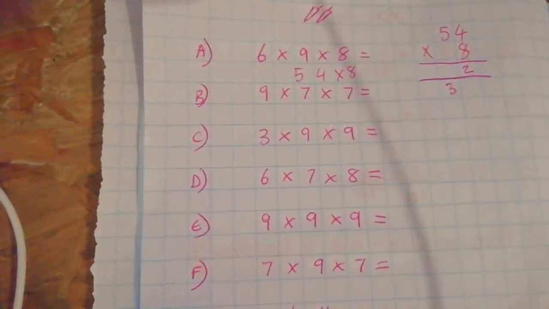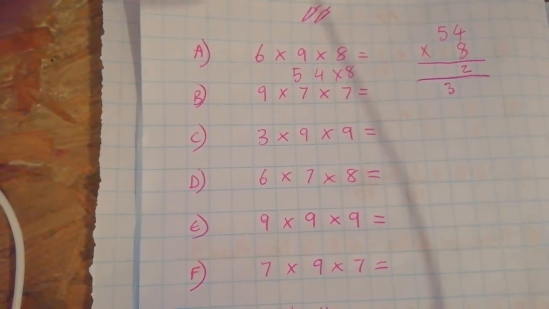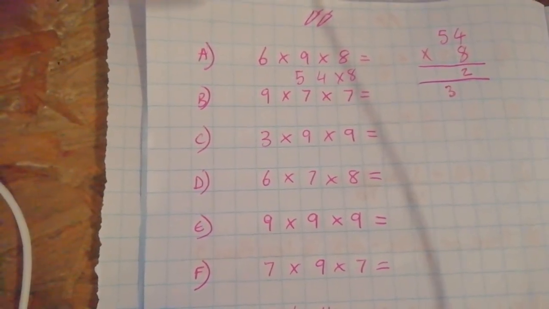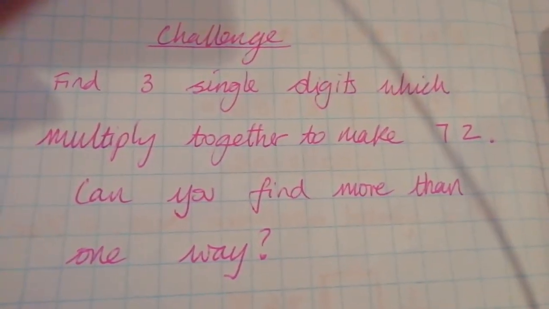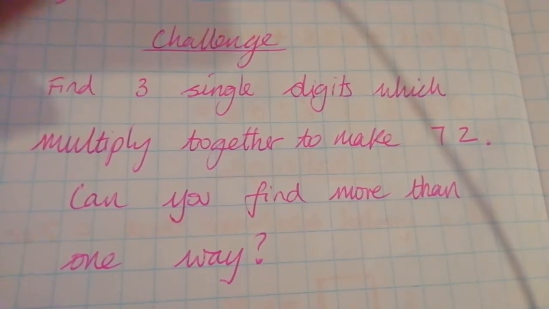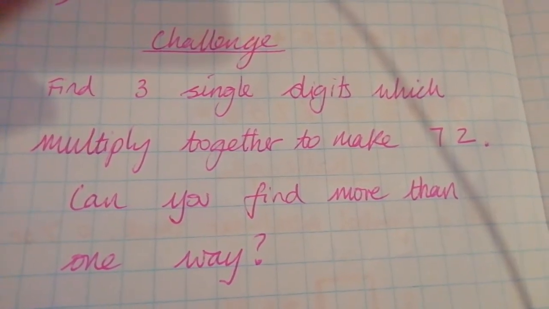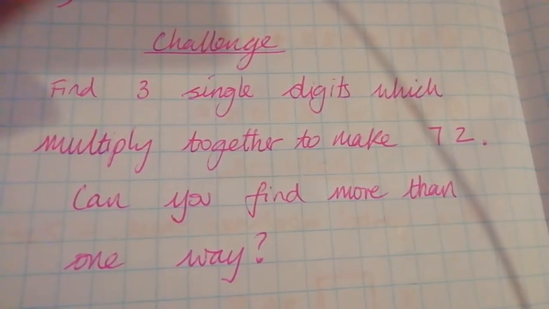So, pause right there, you can see all of yours, A to F. And also here's your challenge. Find 3 single digits which multiply together to make 72. Can you find more than one way?